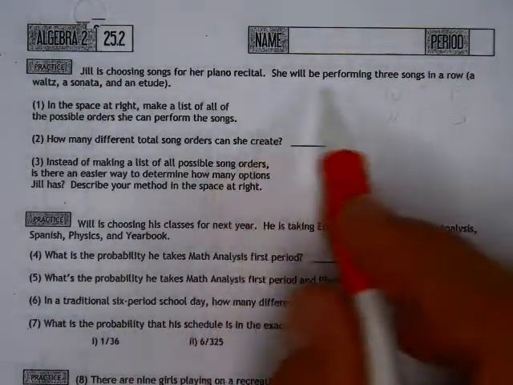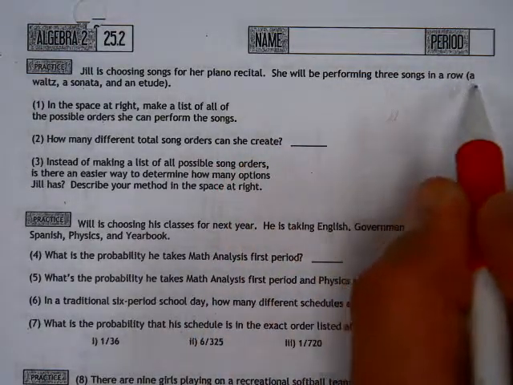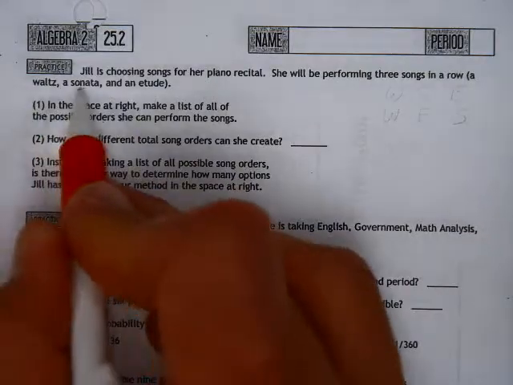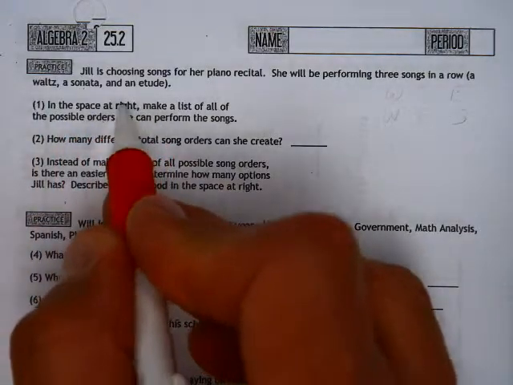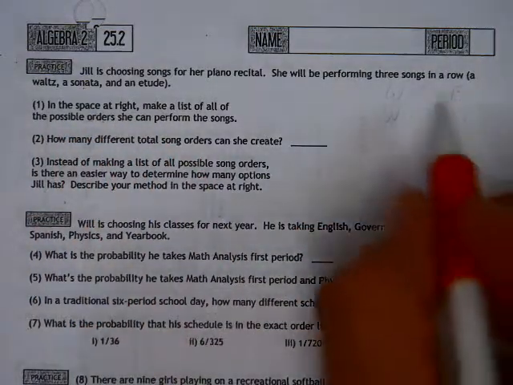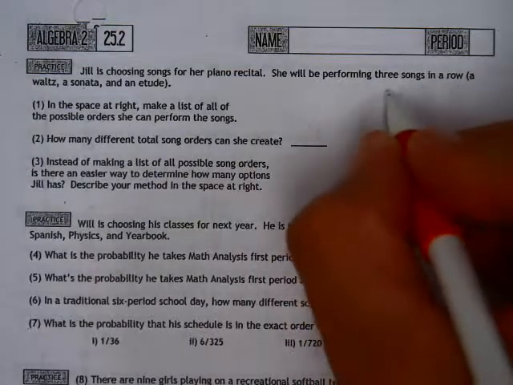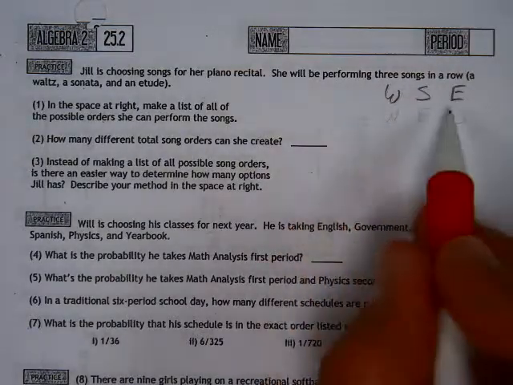So we're making a list of 3 songs in a particular order. We've got a waltz, a sonata, and an etude. It's of the jazz style. And so if we start this out, we'll just write it in the order that it was given.